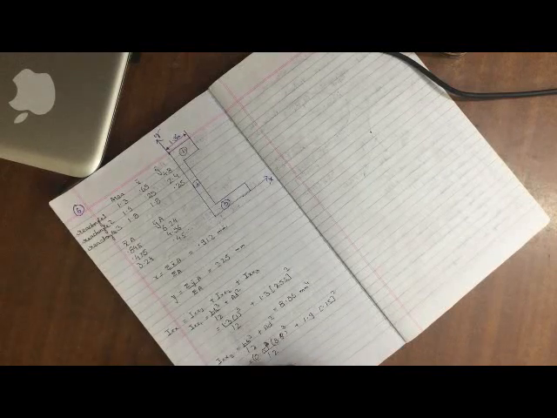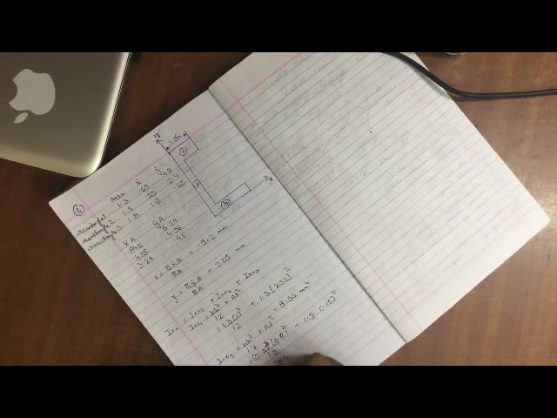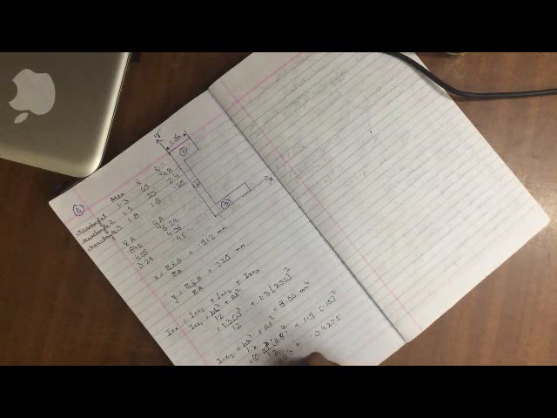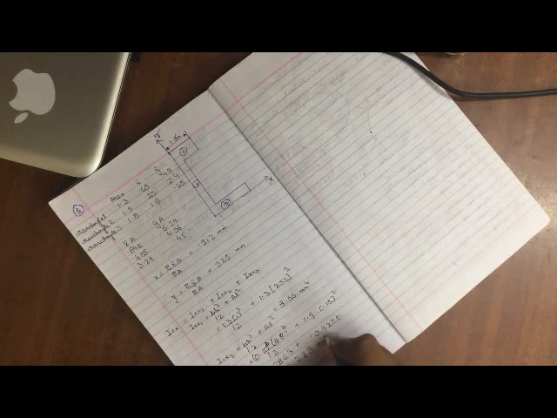After calculating, we get 2.2863 plus 0.04275. So summing up, we get 2.329 millimeter 4.